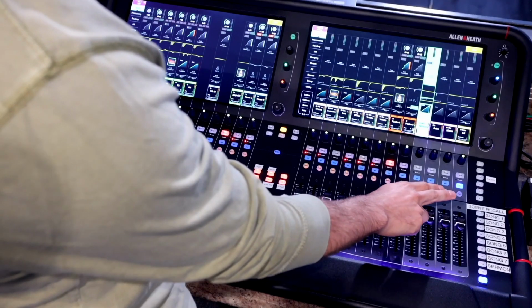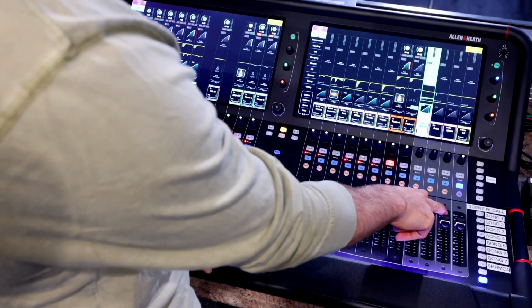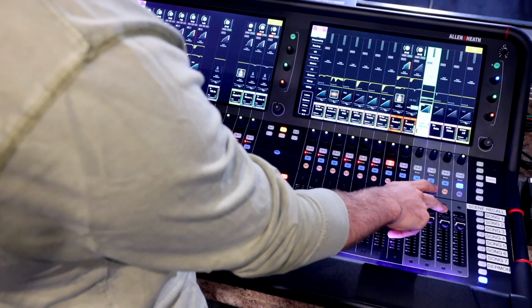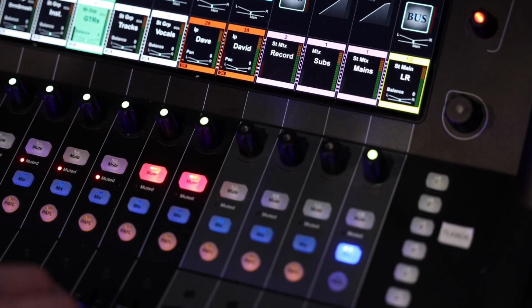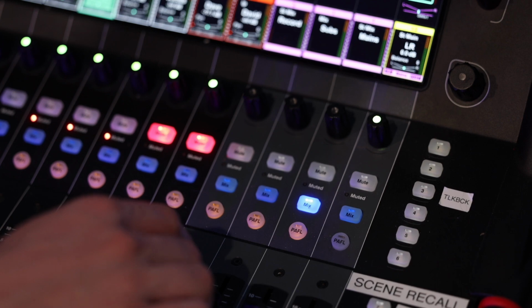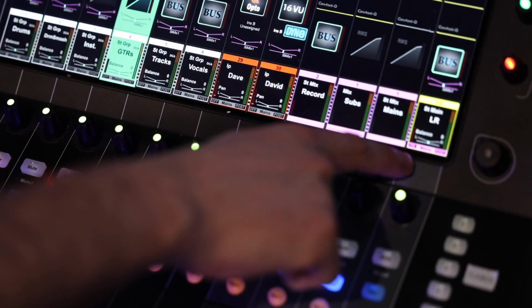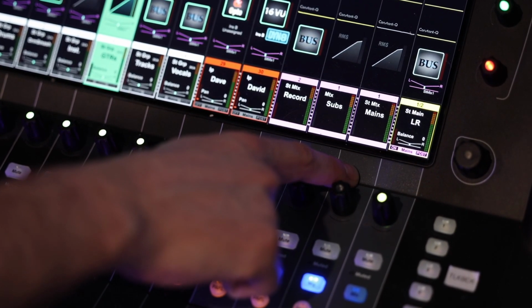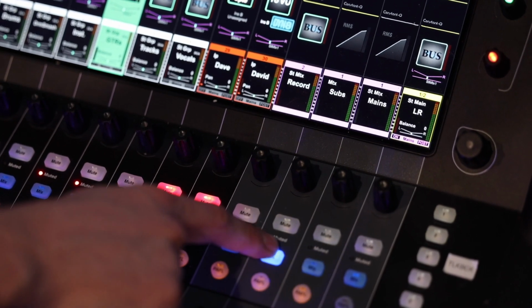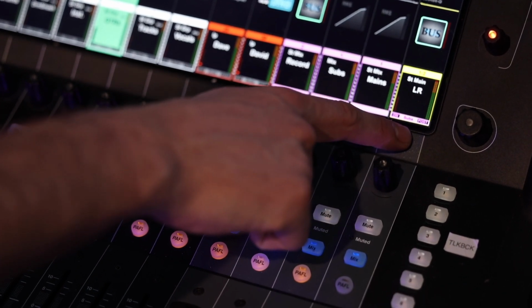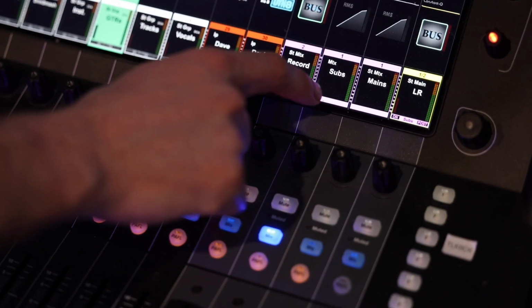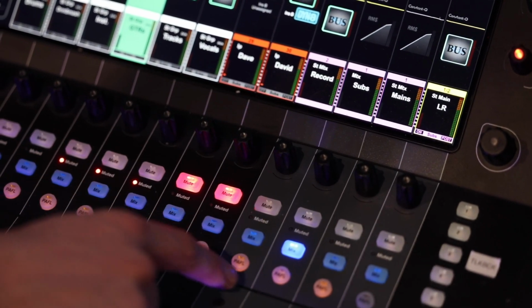On the Allen & Heath Avantis console, we have three matrices set up for our broadcast and our front of house mix. Let me quickly show you how they're set up. So our first two matrices here are for our main PA speakers and our subwoofers. If we hit mix on our mains, we can see that our main left and right mix is being sent to our main speakers. If we hit mix on our subs, we can also see that our main left and right mix is being sent to our subs.